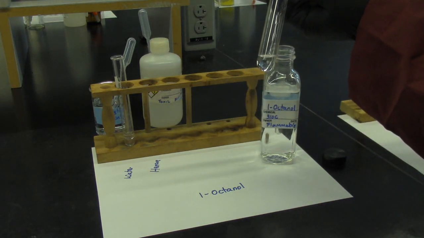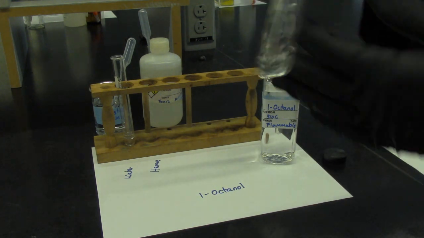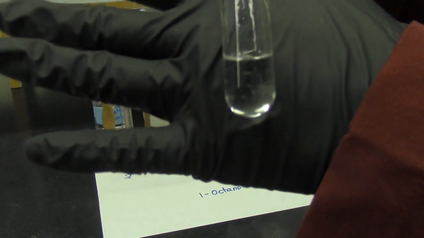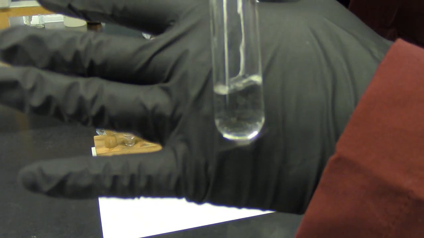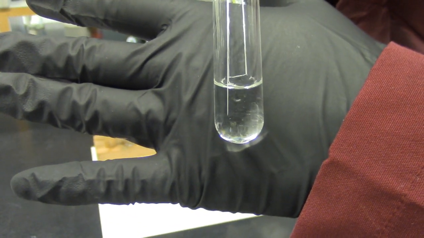Six, 7, up to 20, with 20 drops of octanol and hexane. Shake, shake, shake. Write down the observation.